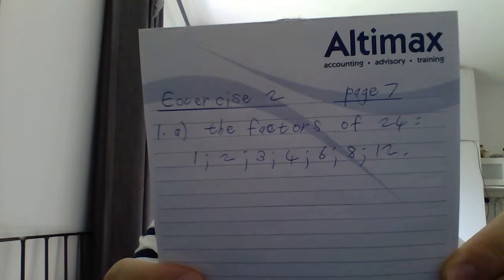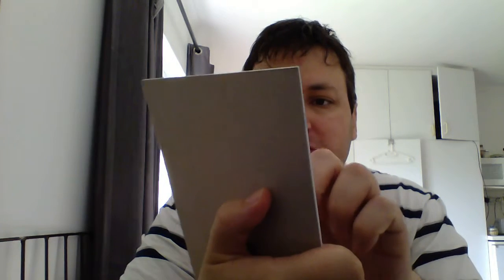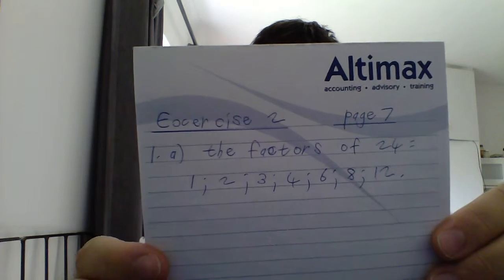So how many factors does 24 have? 1, 2, 3, 4, 5, 6, 7. There are 7 factors in 24. Now the second question was the prime numbers. Number 1b. Prime numbers smaller than 30.